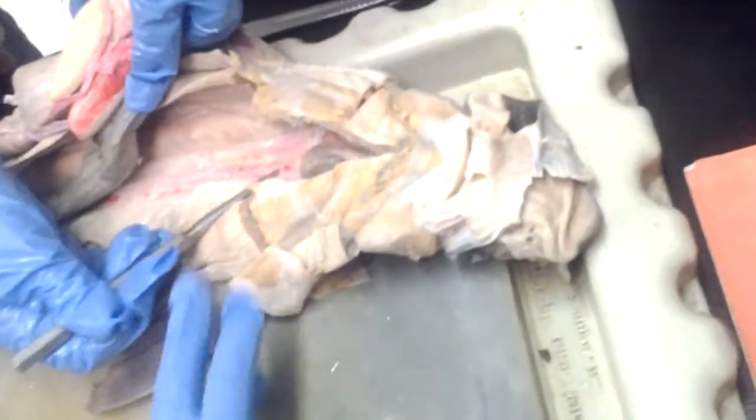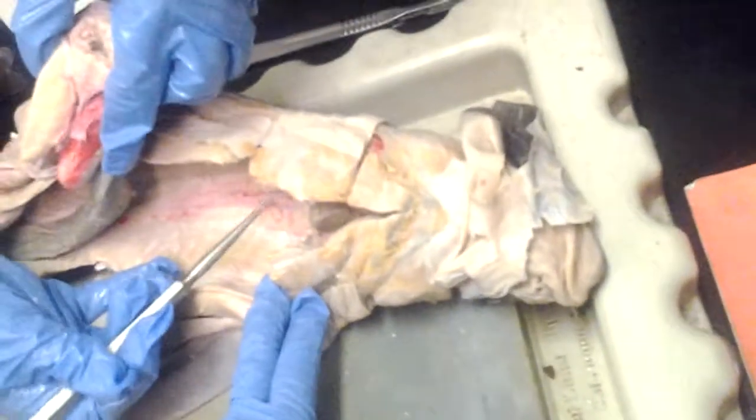Here's the celiac artery. I see it's cut, but it would attach to the dorsal body wall about here. It attaches to the dorsal aorta. So this is where it's cut off. The celiac artery came right out of where that red spot is.